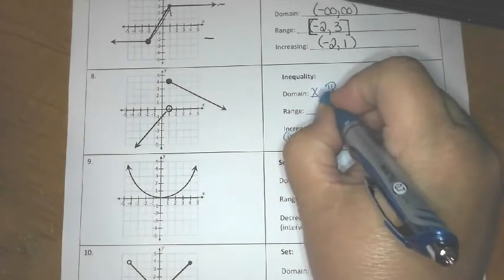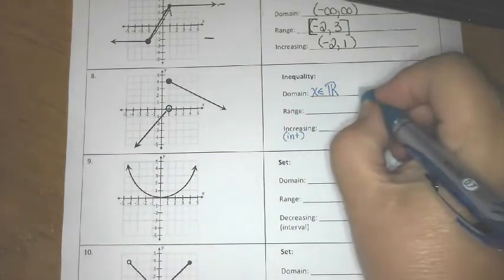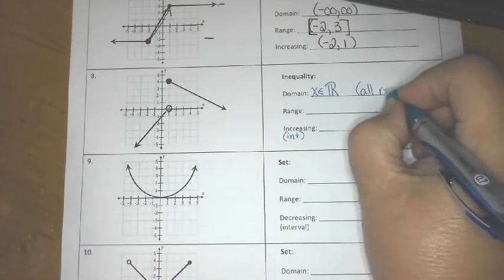If you wanted to say x is a member of all real numbers, you could. Or you could just say all real numbers.